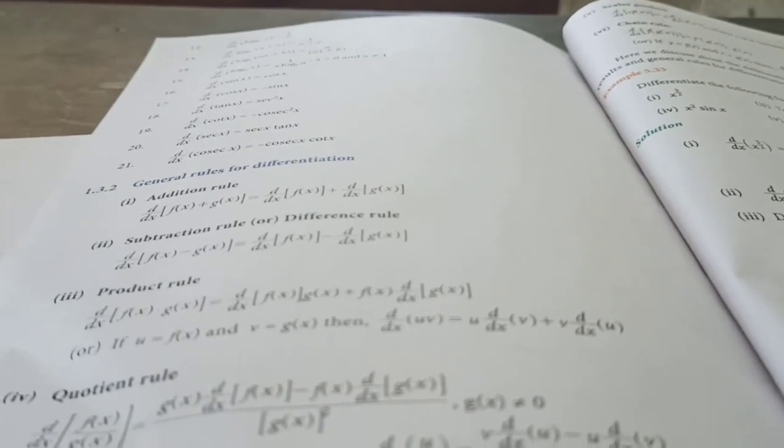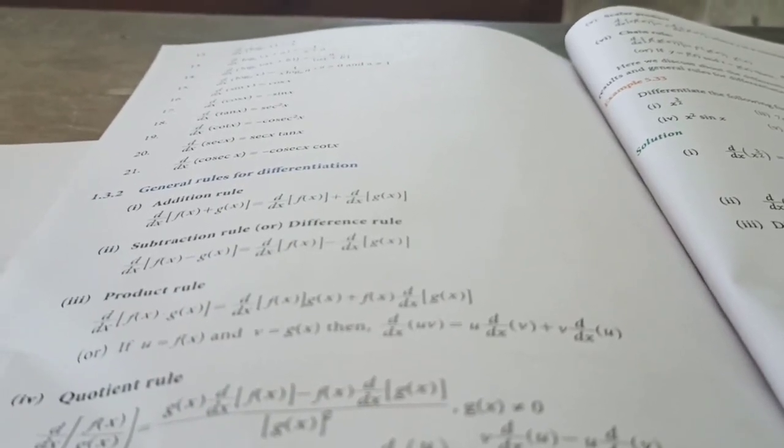Understand? So 2 problems I gave as homework, then all these formulas you need to learn by heart. This is your today's work.